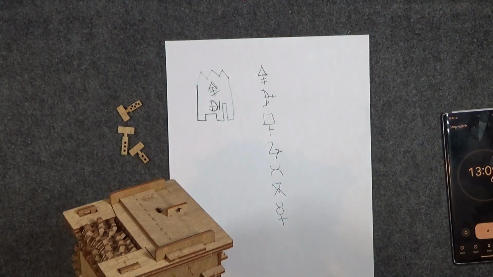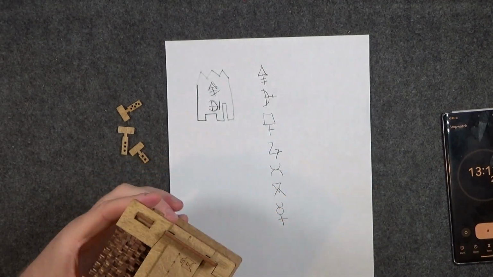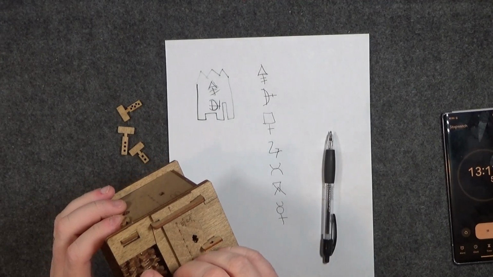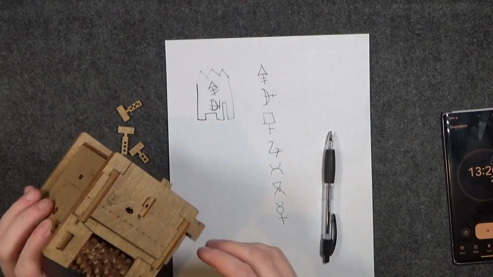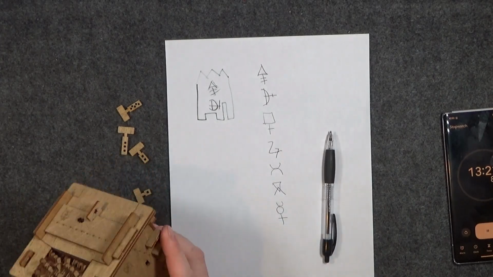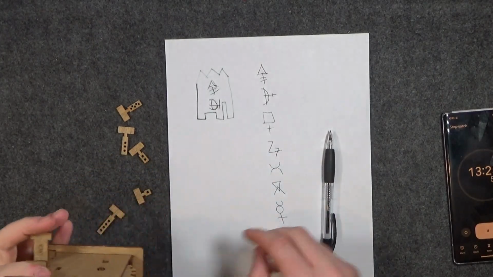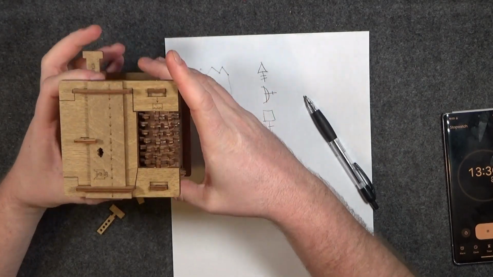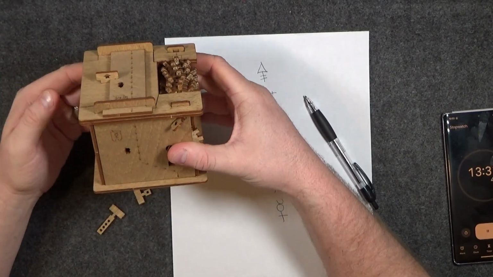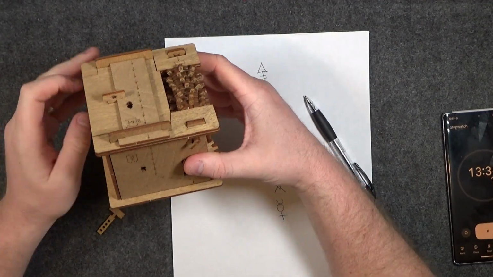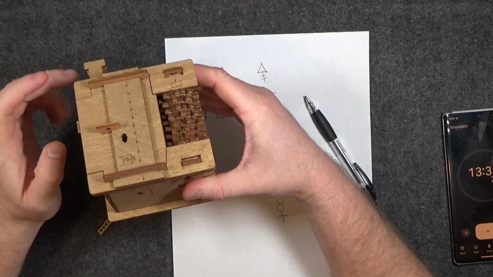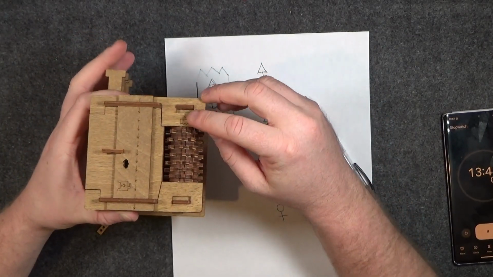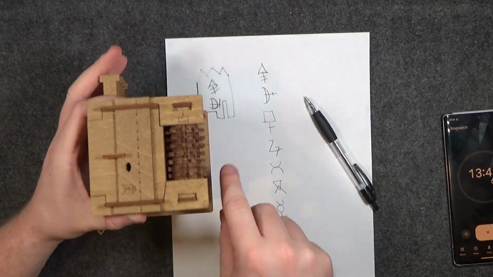Which is that the last one? 1, 2, 3, 4, 5, 6, 7, 8. 1, 2, 3, 4, 5, 6, 7. What? There's 7 wheels, but 8. 1, 2, 3, 4, 5, 6, 7. All right. I don't know what that's about. But let's just start. We're going to line it up with this arrow here, and then I think once we get all these lined up, it'll allow us to pull this out.